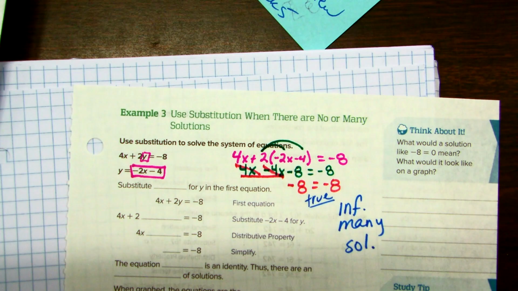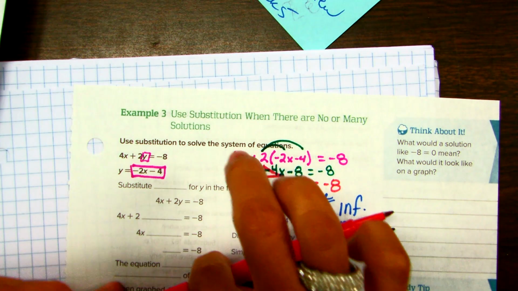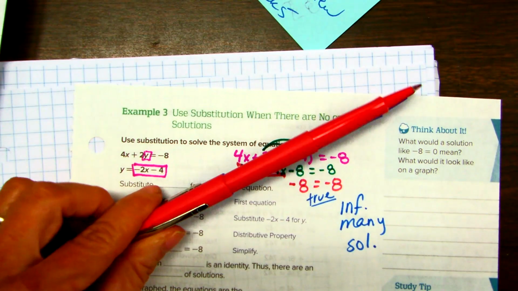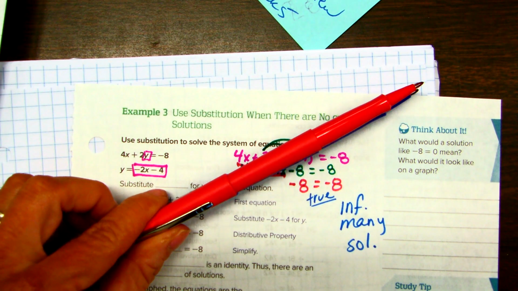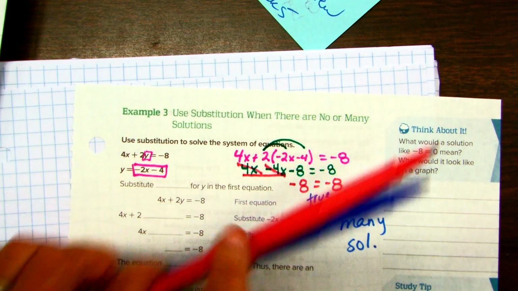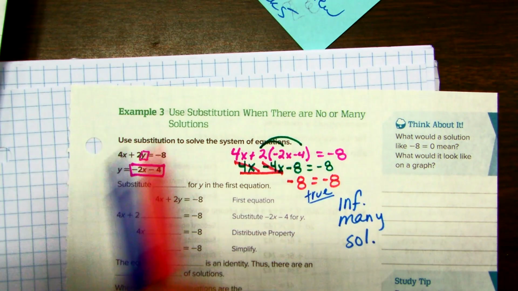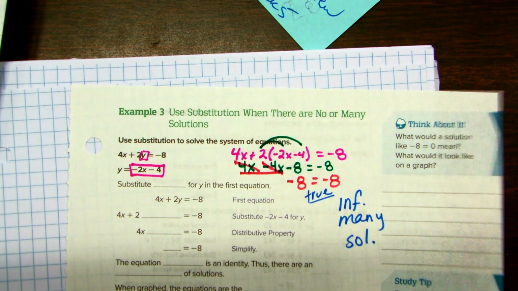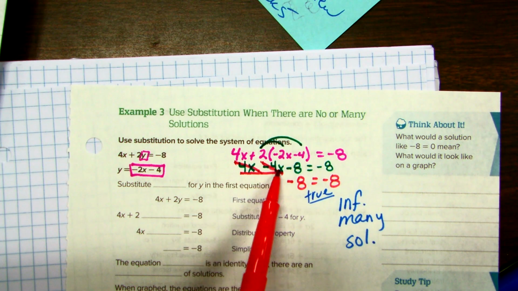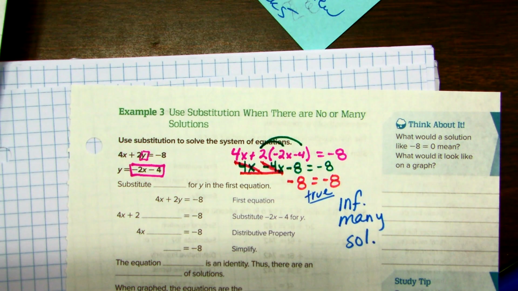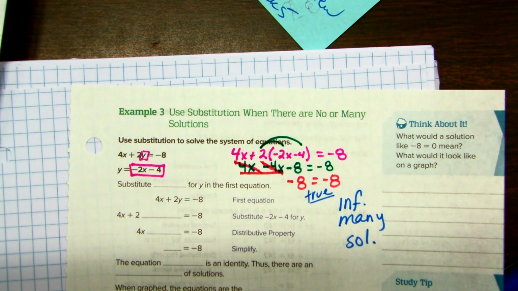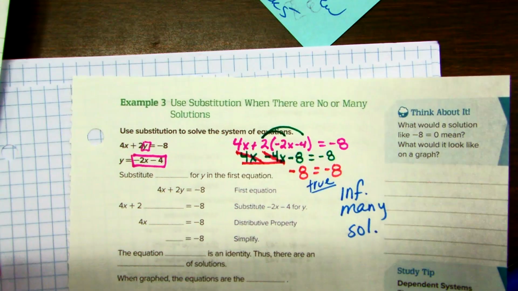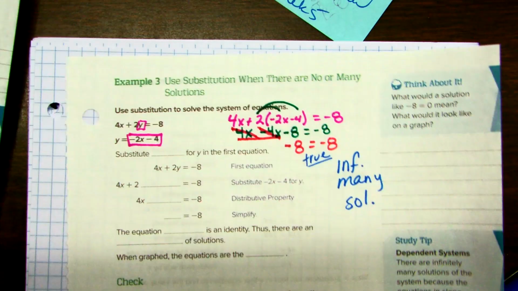What that means is if I put them both in slope-intercept form and graphed them, they would have the same m, the same b, and they'd be right on top of each other. That's how it looks when you graph it. When you do it algebraically, using substitution, your x's will go bye-bye, and you decide if that's true or not. True means infinitely many solutions. Last example will be one that is no solution, so you can see what that looks like. You will have one of every type in your notes.